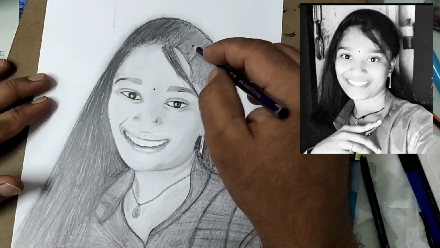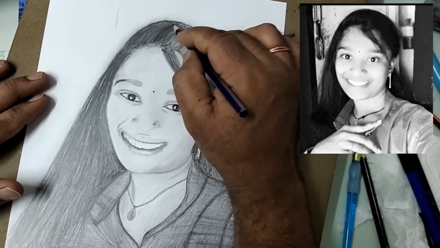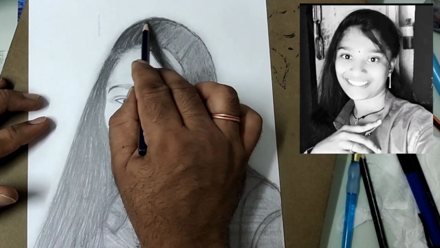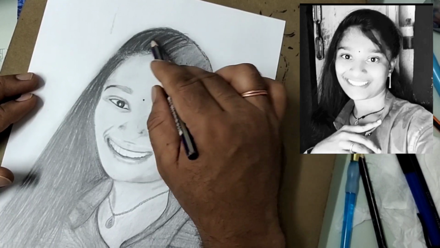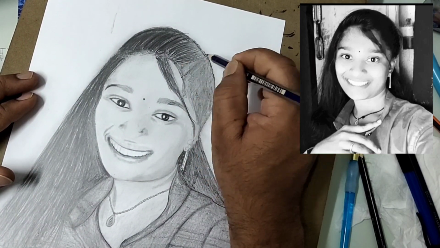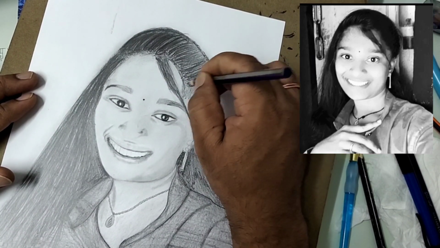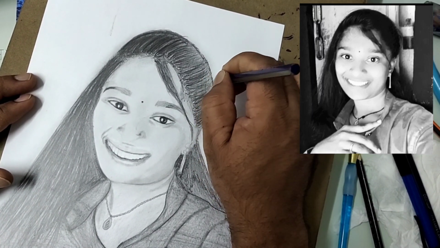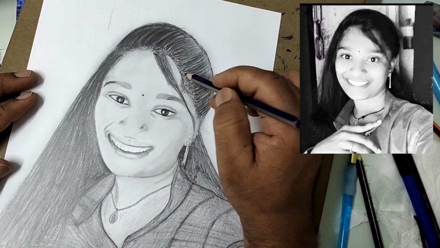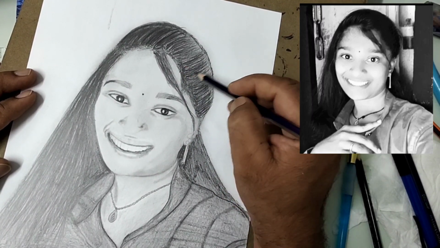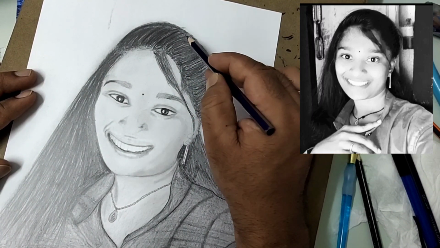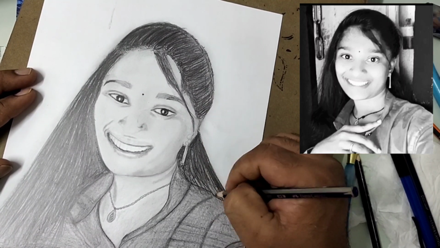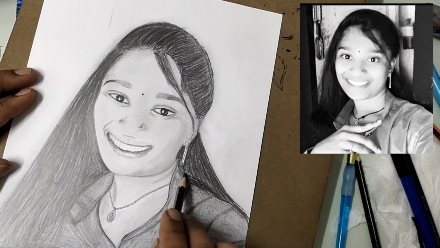We can use charcoal pencil also for darker. I am using the 6B and 4B pencil. I am observing the hair flow and going on drawing the hairs.